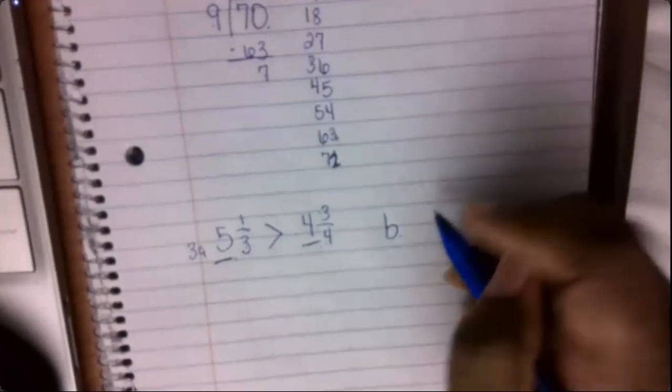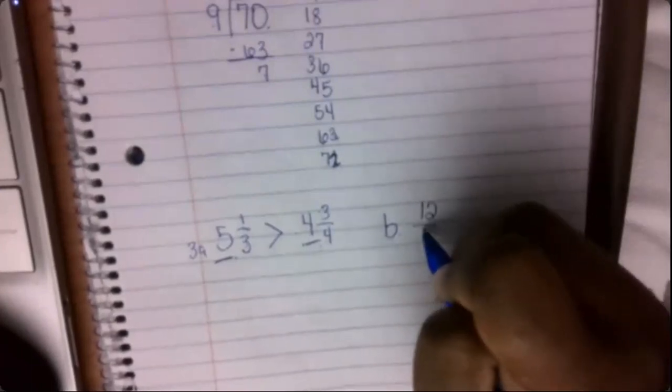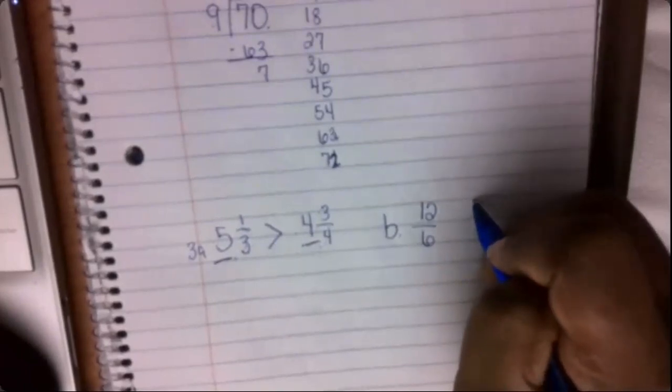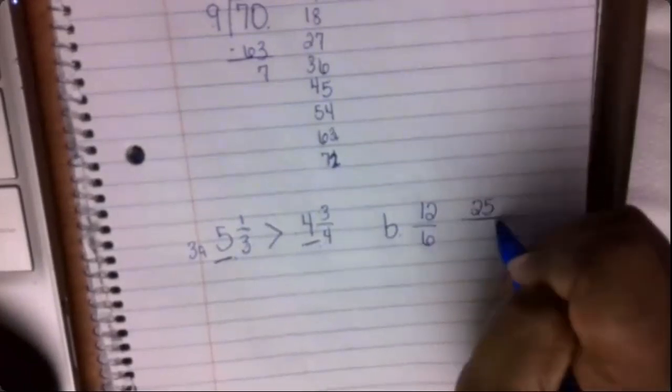All right, so let's go to B. We have 12/6 and 25/12. So again, when we look at this, do we need to change either one of them?